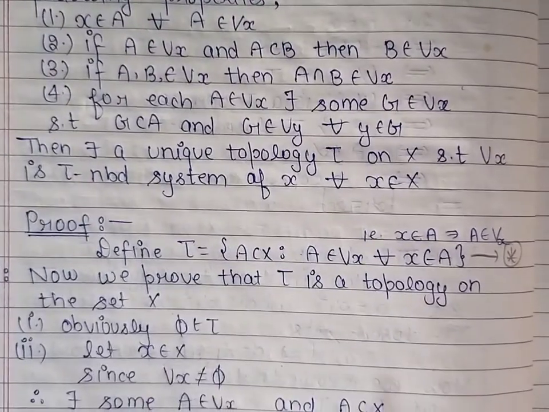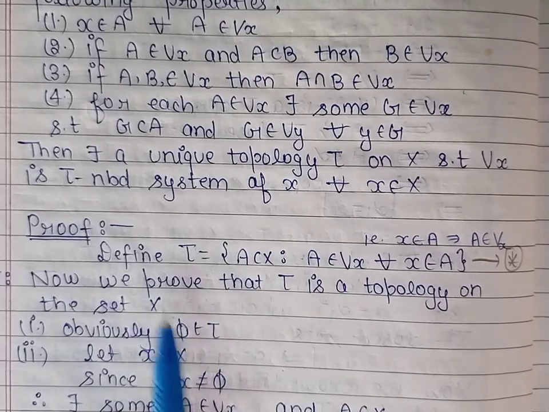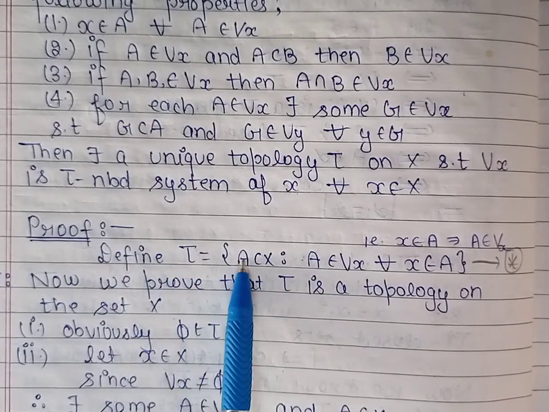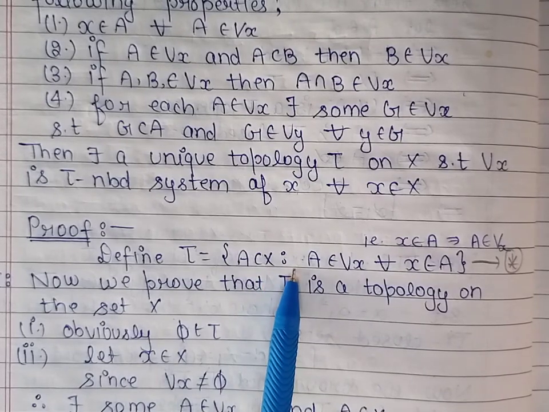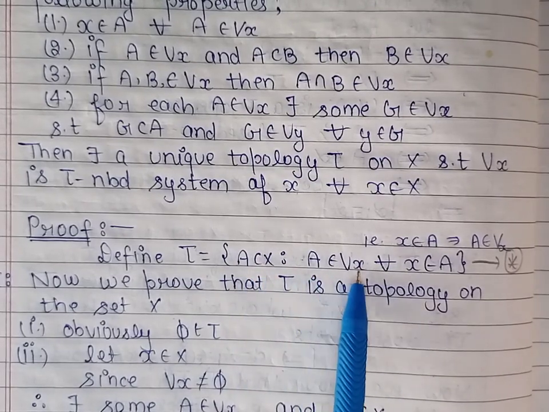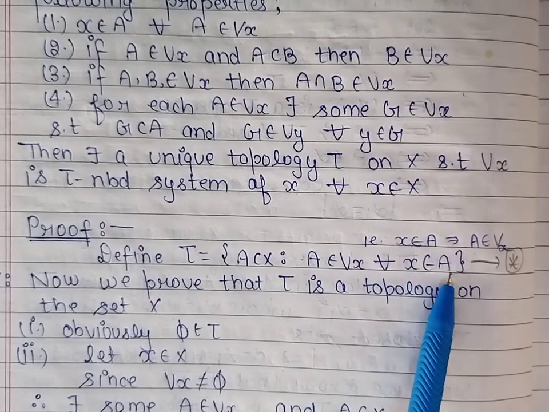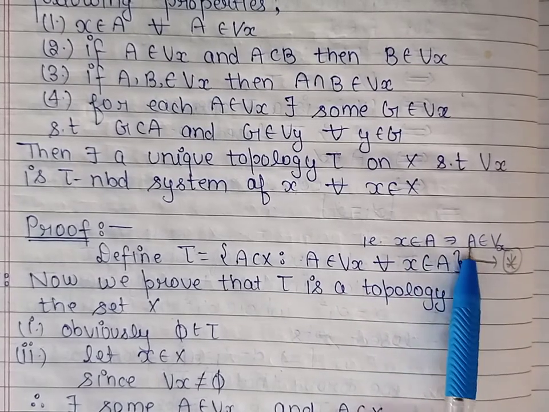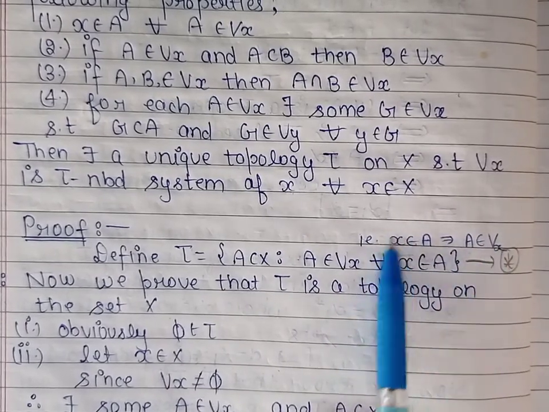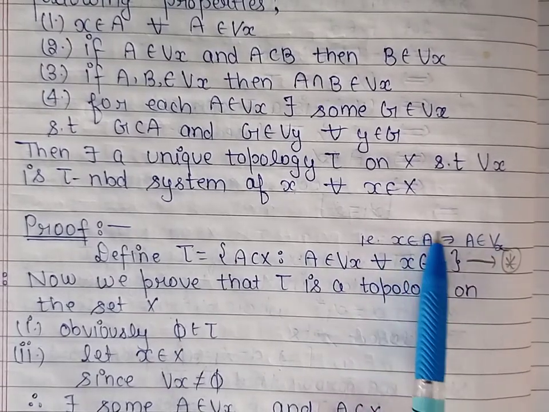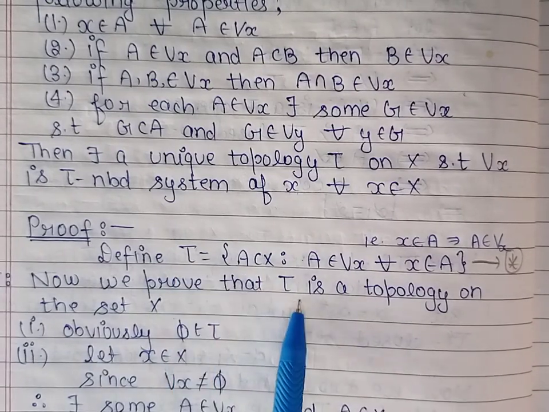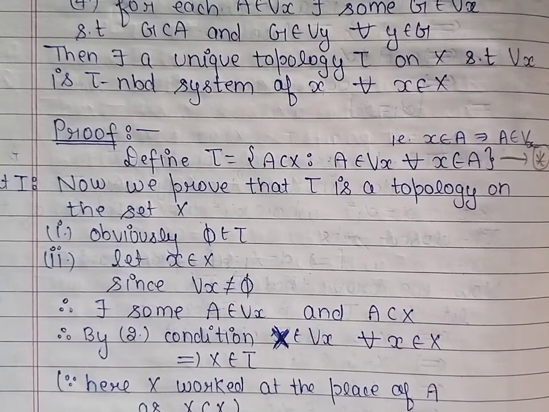So, first of all, let us define a collection tau which is to be proved to be a topology on X. So let us take the collection of all those subsets A of X such that A belongs to Vx for every x belonging to A. It means whenever x belongs to A, this implies that A belongs to Vx. If this condition is satisfied, then we say that A belongs to the collection tau. And we are to prove that this tau is a topology on the set X.